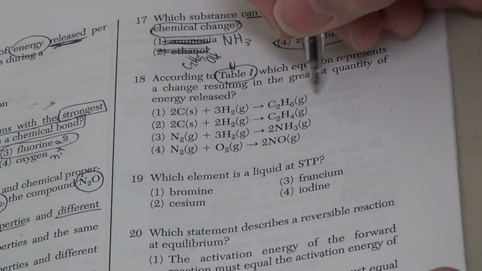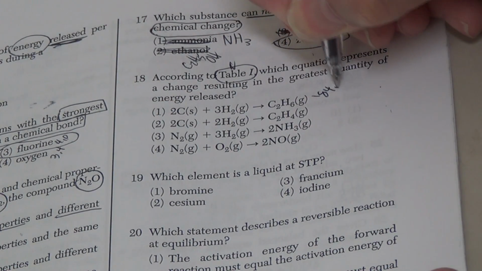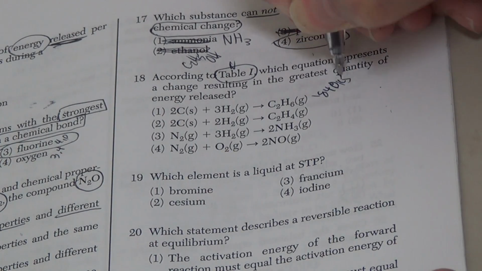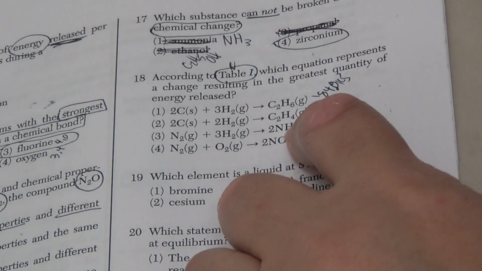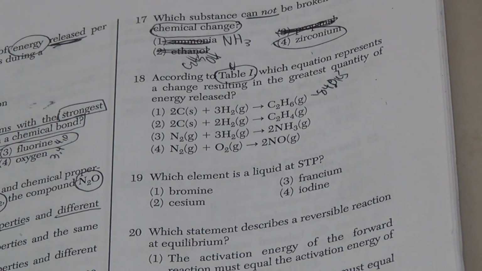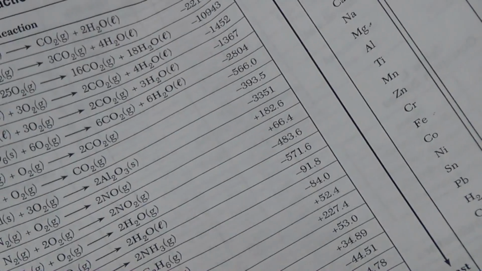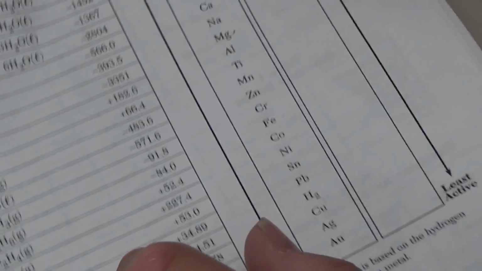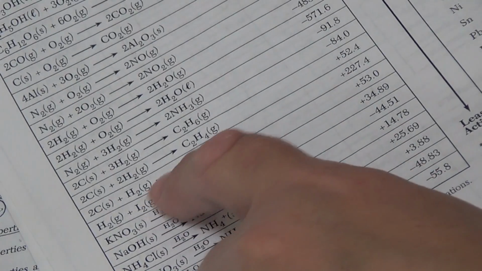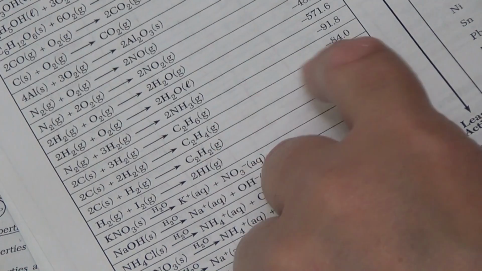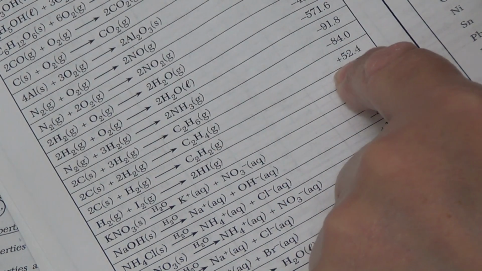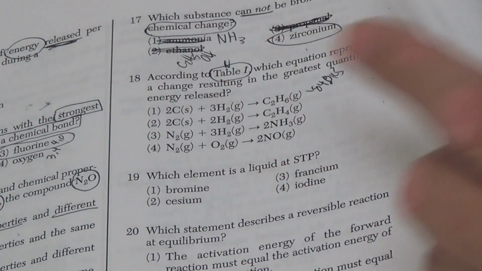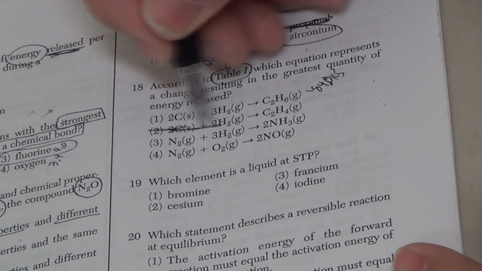So this releases 84.0 kilojoules. I'll write that down there. The formation of C2H4, here we go, that absorbs energy. We can eliminate that choice completely.